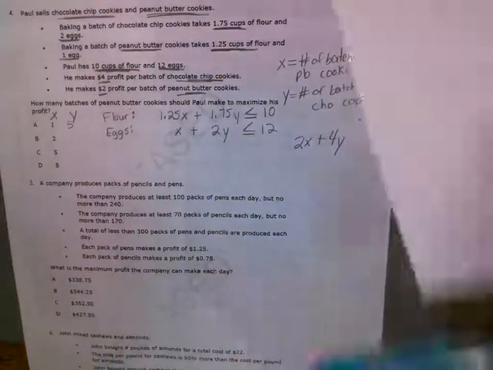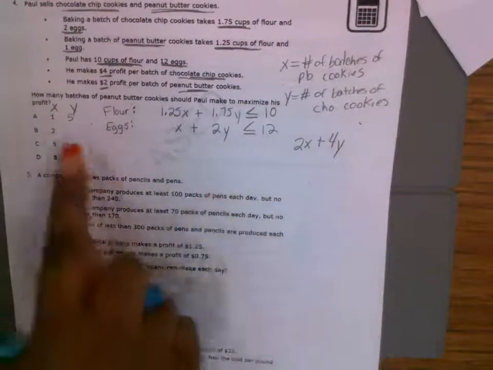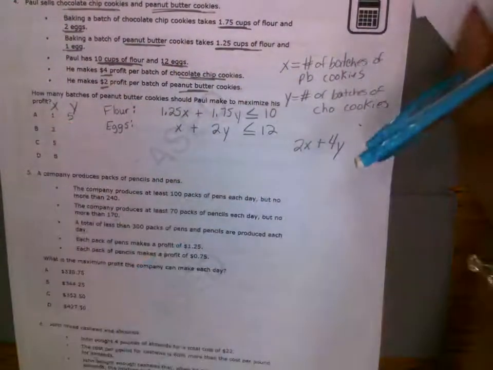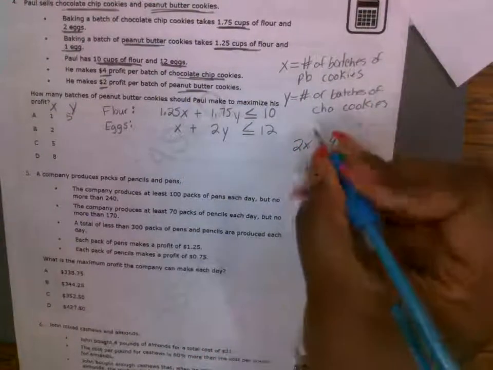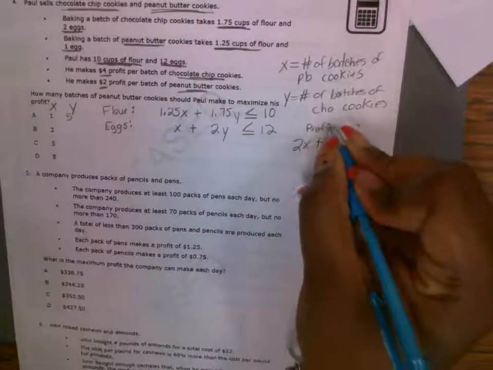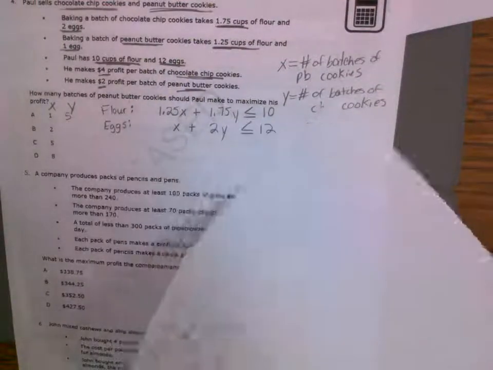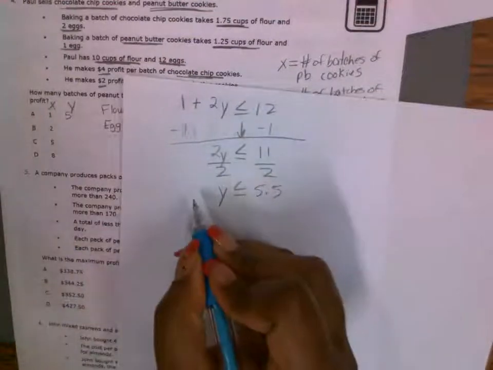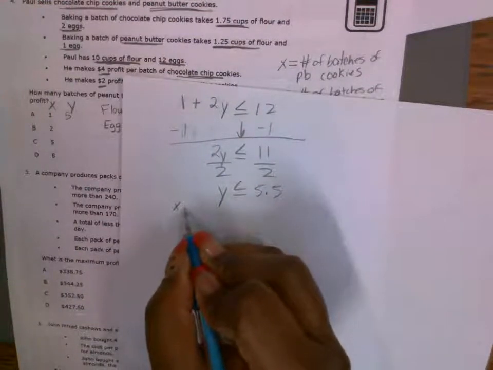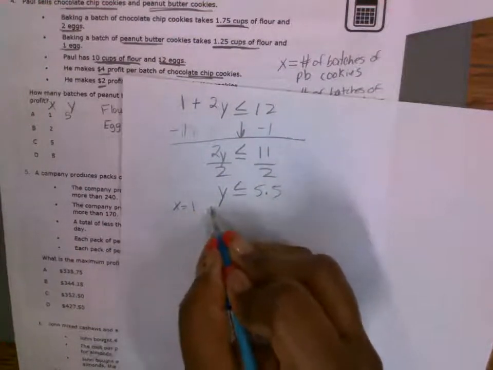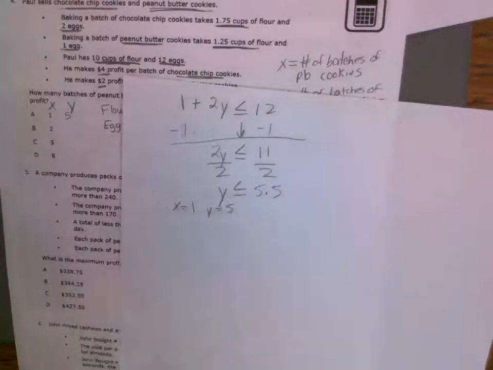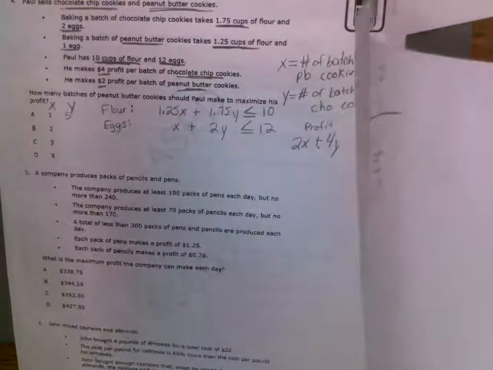So if you have 5 for Y, what's going to be the profit? Look at what your profit is. You got X is equal to 1 and Y is equal to 5, because you can't have part of a batch.